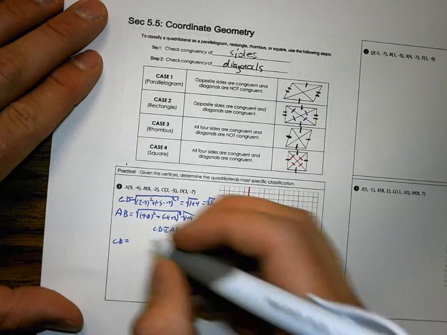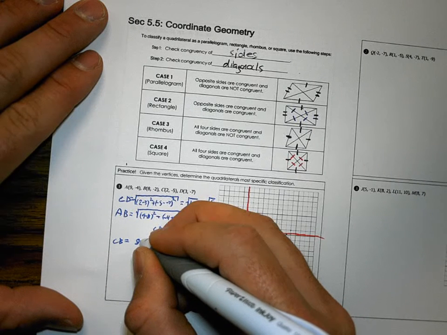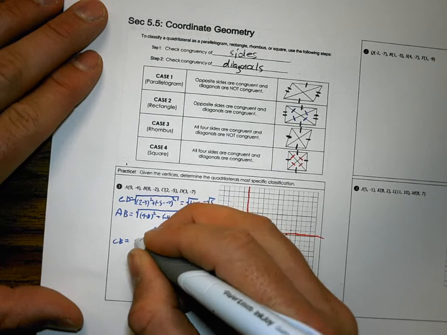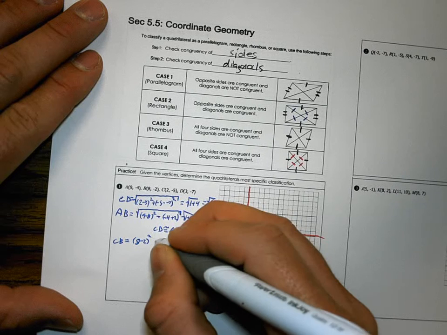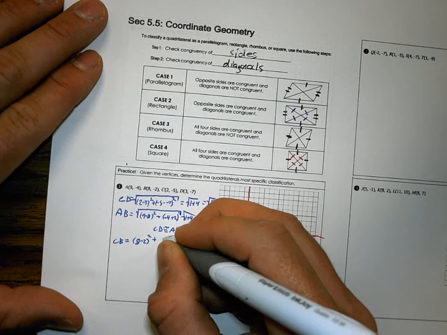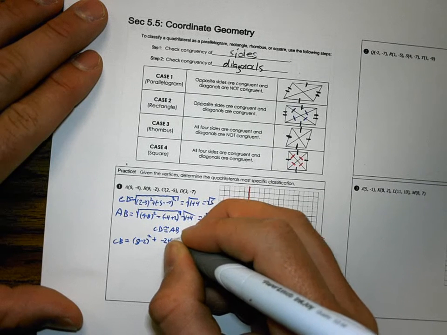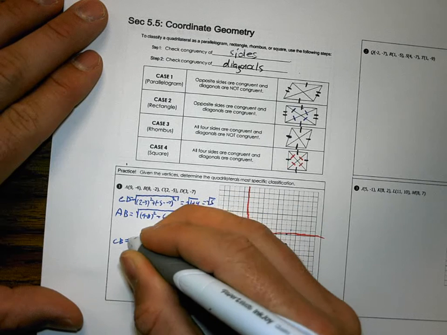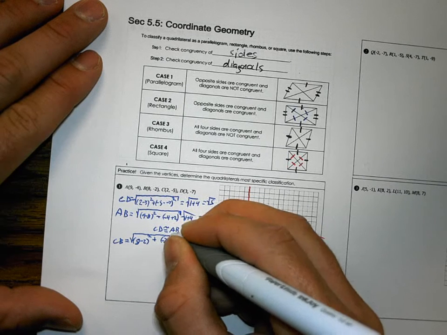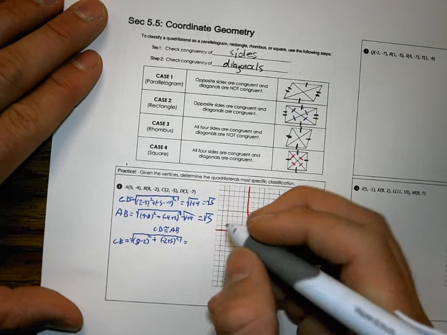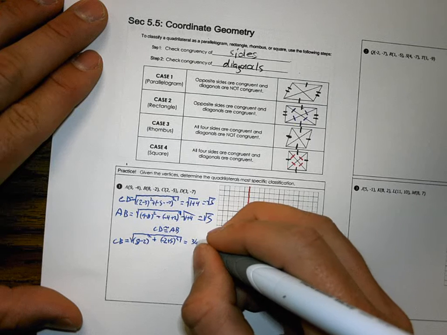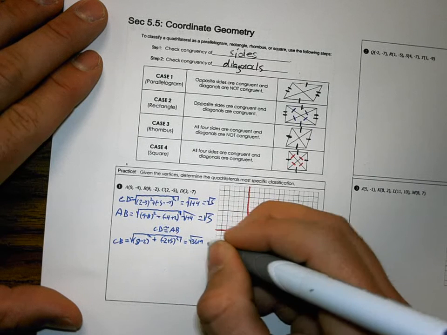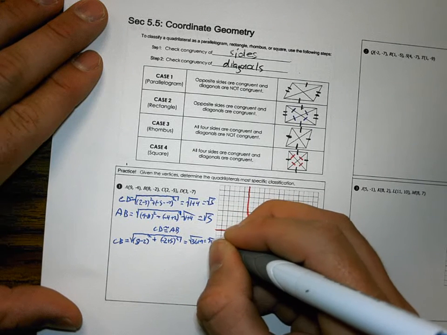Eight minus negative 2. Just 8 minus 2 squared, correct myself, plus negative 2 plus 5 squared. That comes out to 36 plus 9, which is square root of 45.